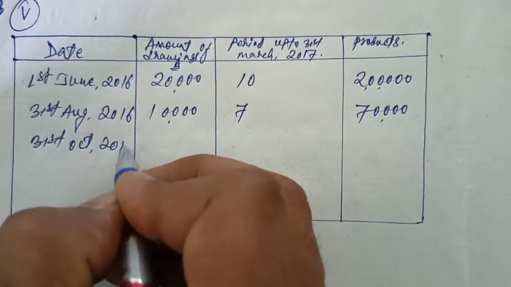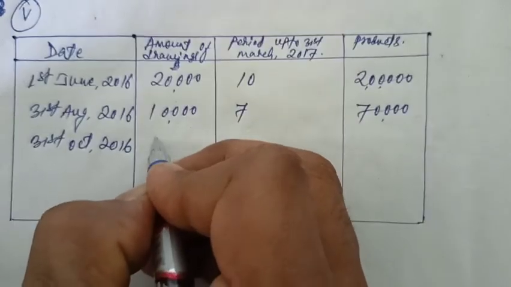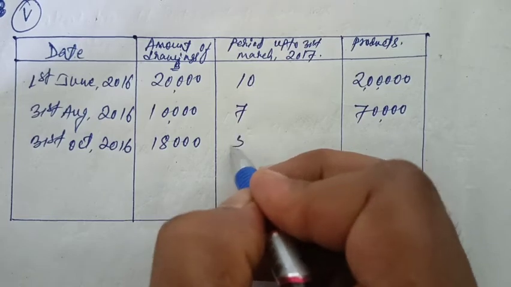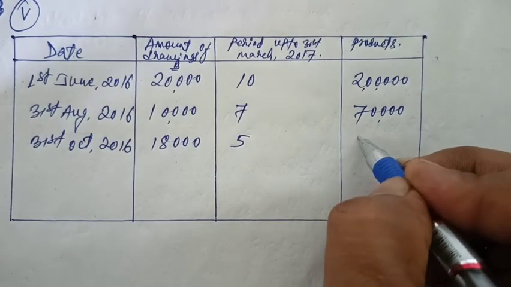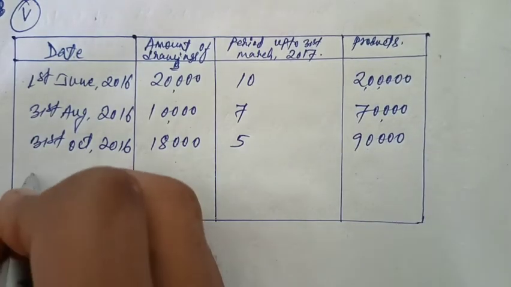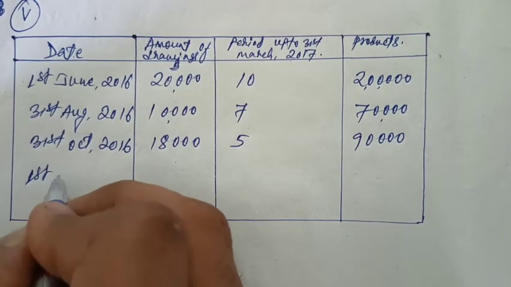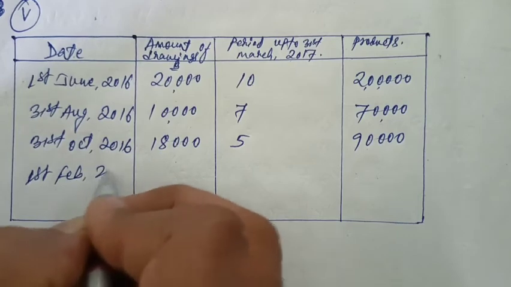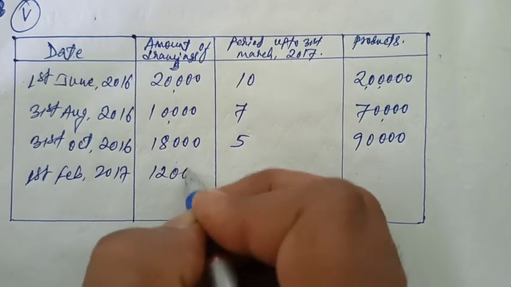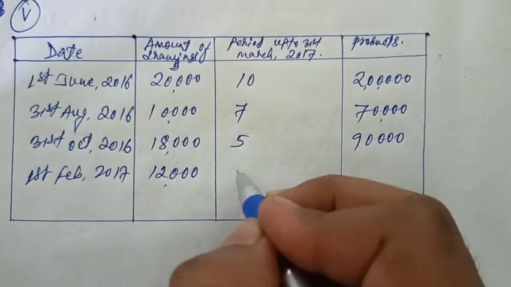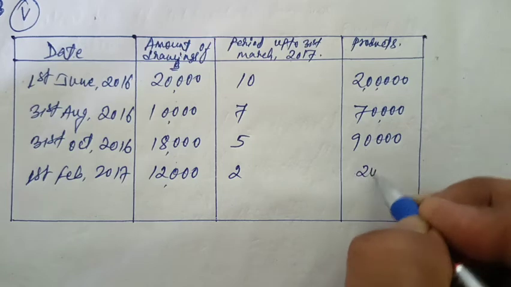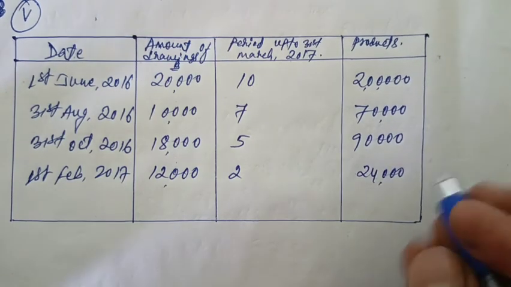Okay, if it is 31st October, then we leave the October: November, December, January, February, March. That means for 5 months we will calculate drawings. Okay, 90,000. And the last point here remain 1st February 2017. Our year will end 31st March. For 1st February, March, for 2 months we will calculate interest on drawing. So 2 months drawing will be 24,000.